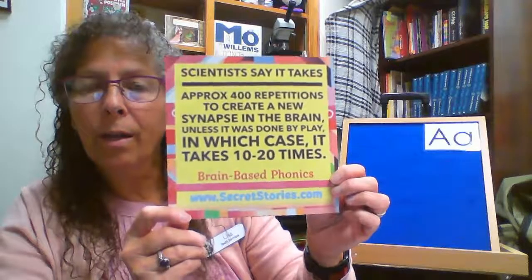So we are trying to think of playful ways to talk about letters and the sounds they make in our story times to give children that foundation that they need to be successful in reading. So these activities should be appropriate for a wide range of children because we are just playing.